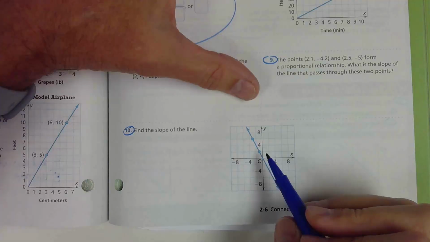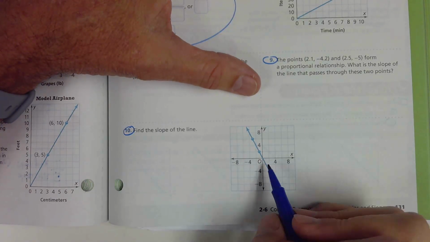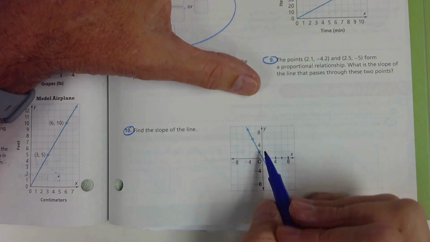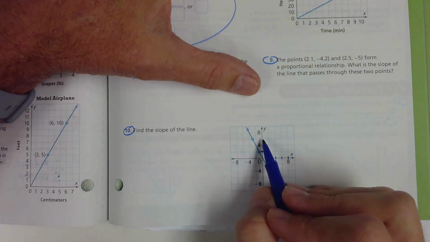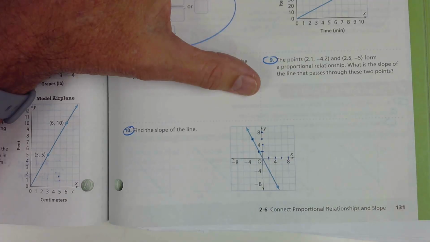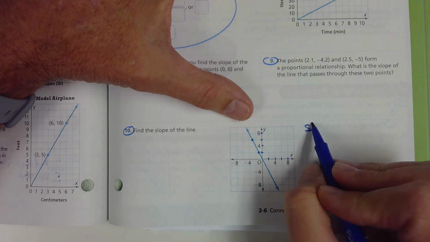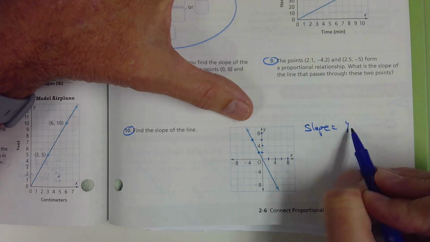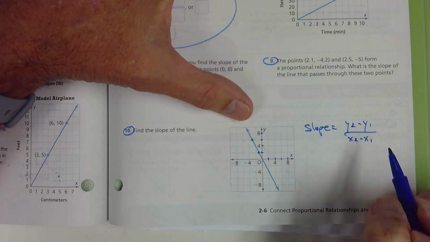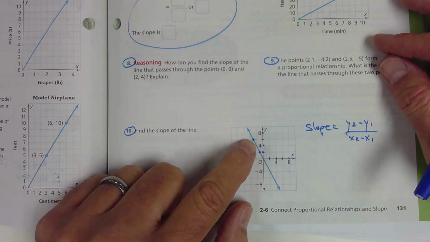So when you look at these 2 points, and they've labeled everything here for you, it looks like the graph is in increments of 2. In other words, this is 2 and then 4 and then 6 and 8. And then same thing along the y-axis, 2 and then 4 and 6 and 8. And so here's your 2 points, okay? You'll have to label those. And remember, slope equals y2 minus y1 over x2 minus x1.